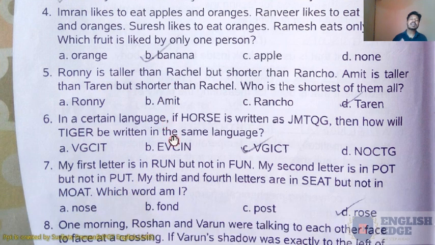In a certain language, if horse is written as JMTQG, then how will tiger be written in the same language? Suppose there is a language. If you want to write horse, then you have to write JMTQG.